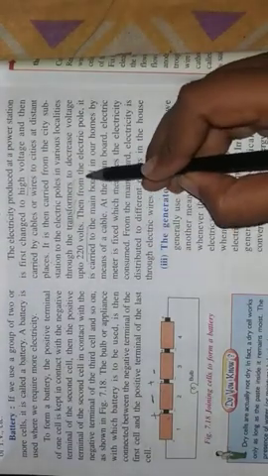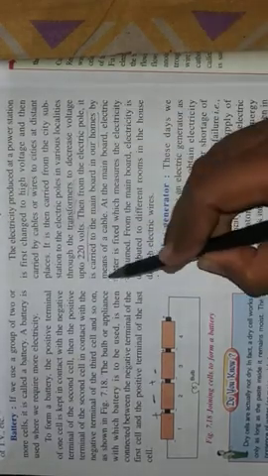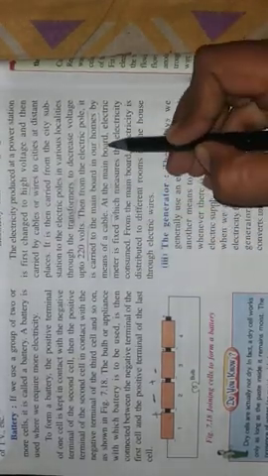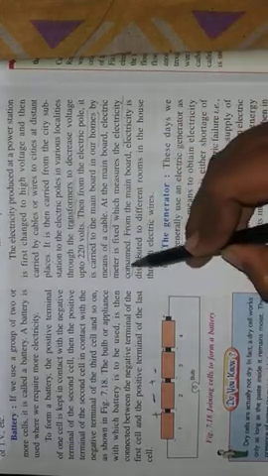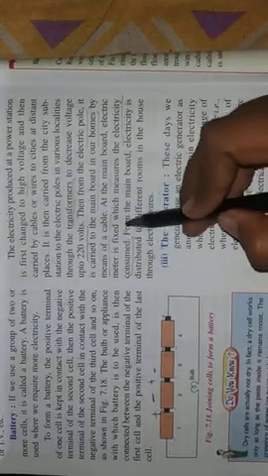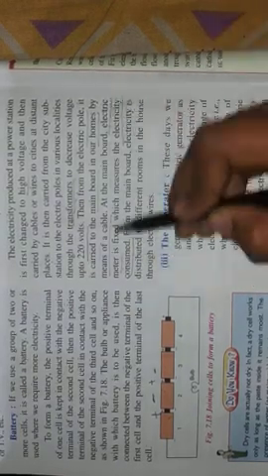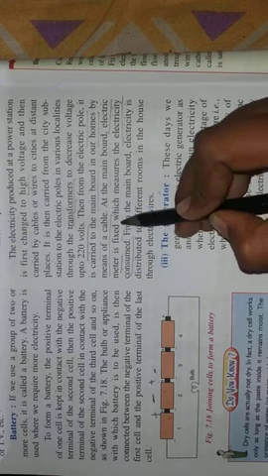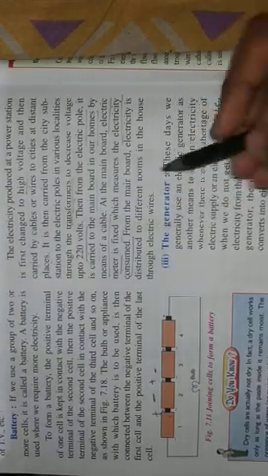Then from the electric pole, it is carried to the main board in our home by means of cable. At the main board, an electricity meter is fixed, which measures the electricity consumed. In our home, you can see an electric meter. Every home has an electric meter which measures how much electricity is consumed in your home. Okay.